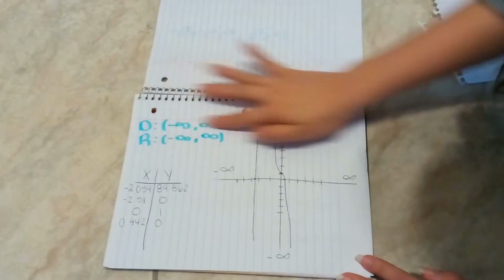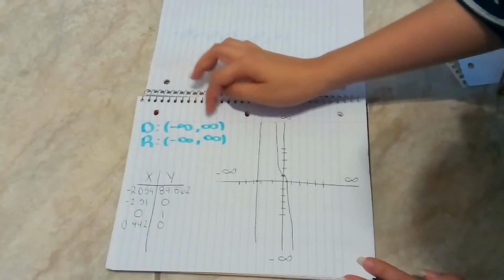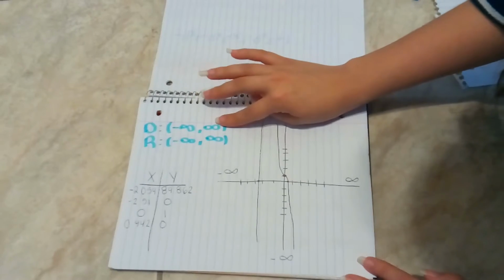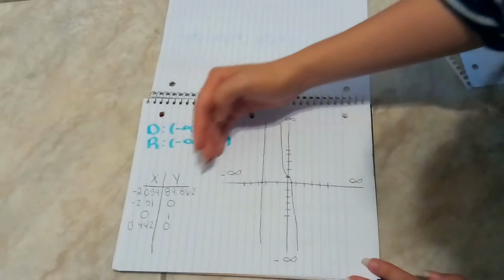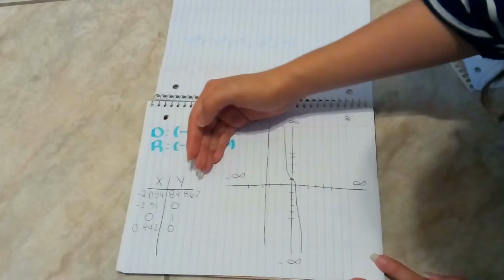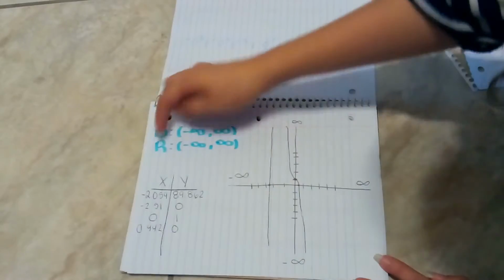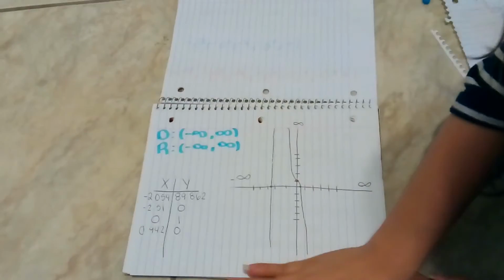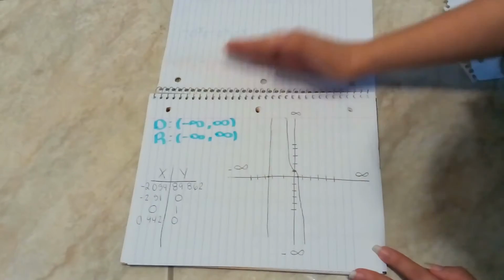Our domain is going to be from negative infinity to positive infinity, which is from here to here, from the negative to the positive. And our range is going to be from negative infinity to positive infinity.